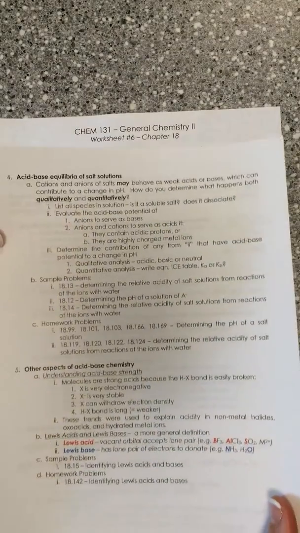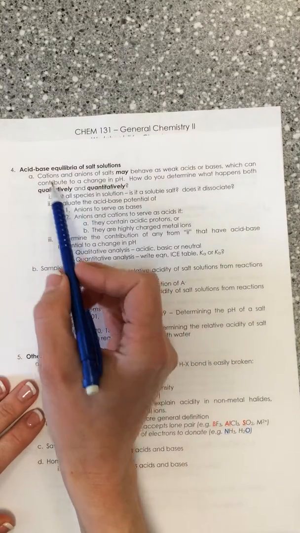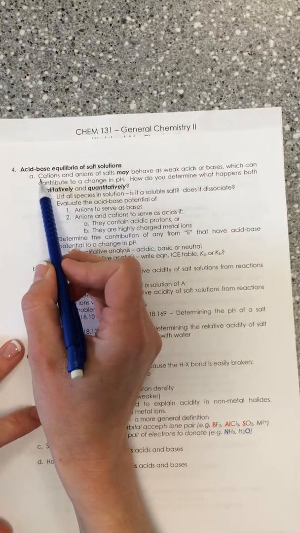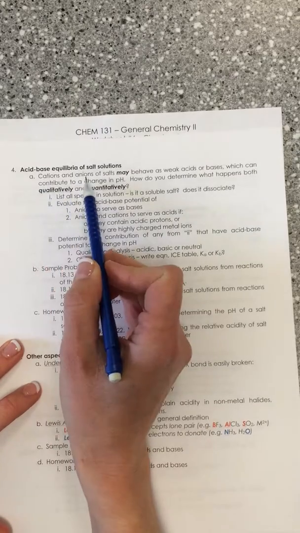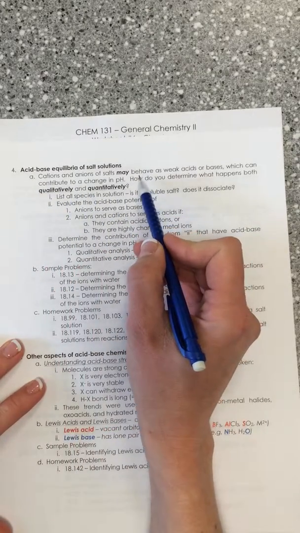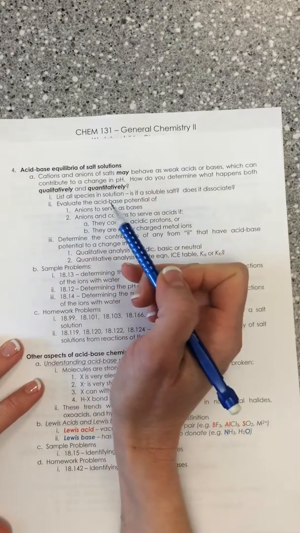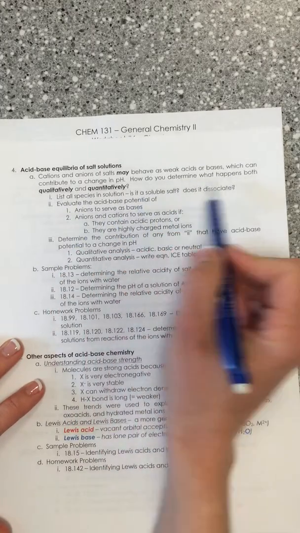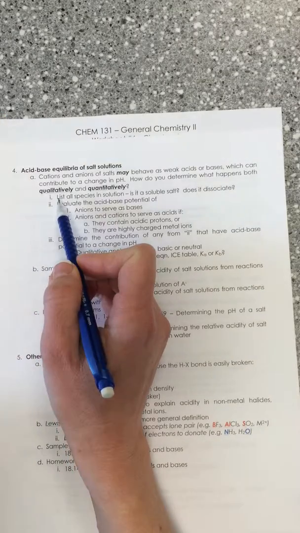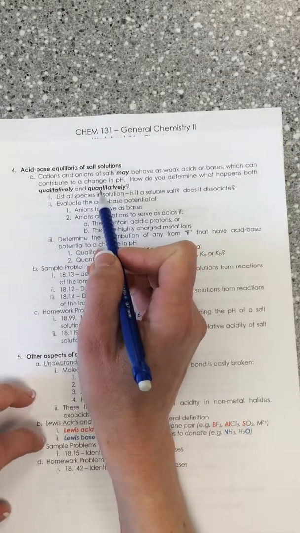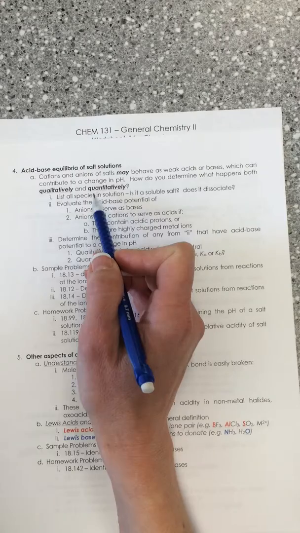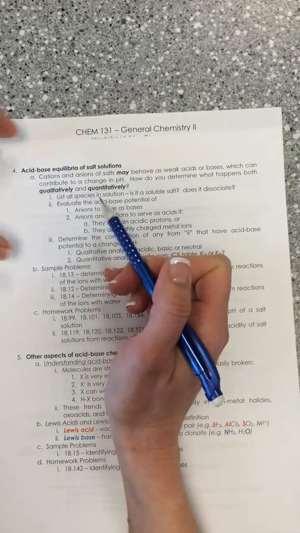This relates to our fourth skill on this sheet, and thinking about the fact that when we dissolve a salt in solution and make cations and anions, those cations and anions may behave as weak acids or bases. Again, that can contribute to a change in pH. So we're going to look at this both qualitatively, which is what we'll have on this sample problem, and then quantitatively, which is sample problem 18.12, to think about what happens in solution.